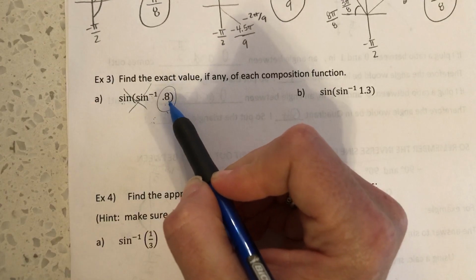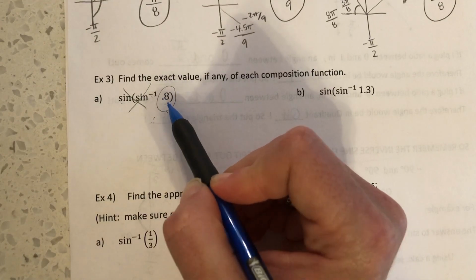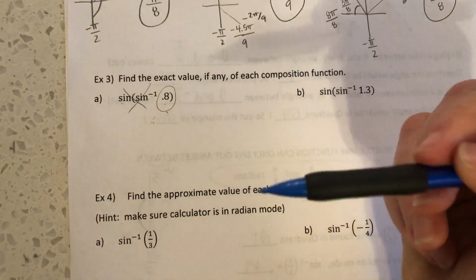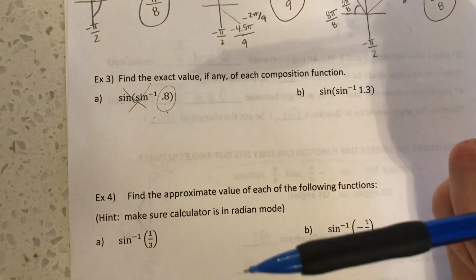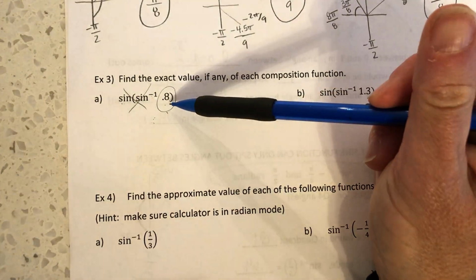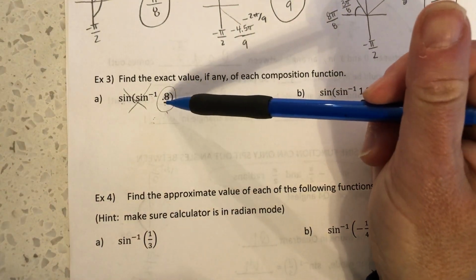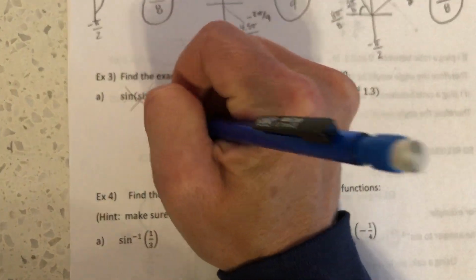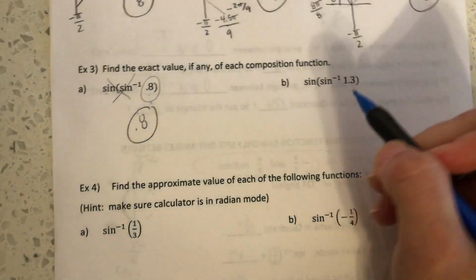You just have to make sure, is that a ratio that can come out of the sine function? Remember, ratios between 1 and -1 are who survived the cut, right? So only ratios for the sine function are between 1 and -1. So as long as 0.8 is between 1 and -1, that's your answer, and it is. Okay? All right, look here.